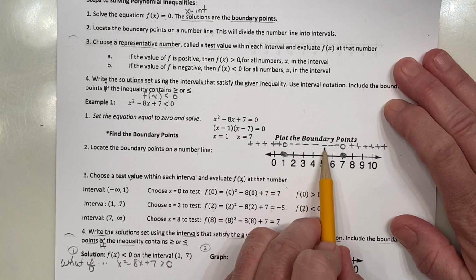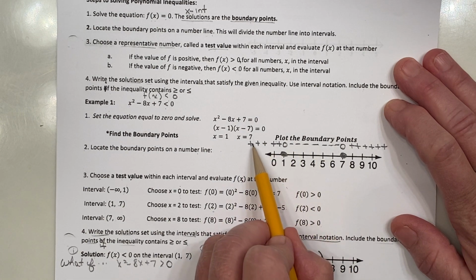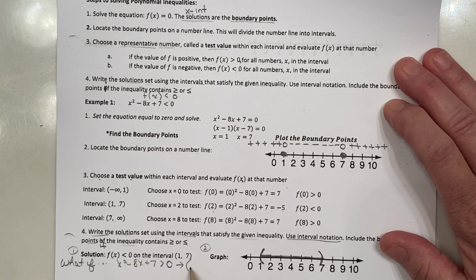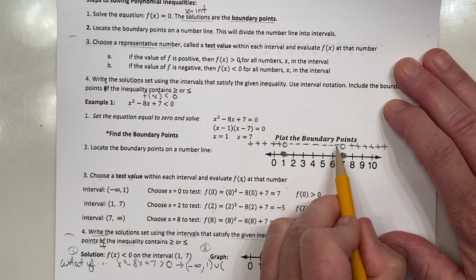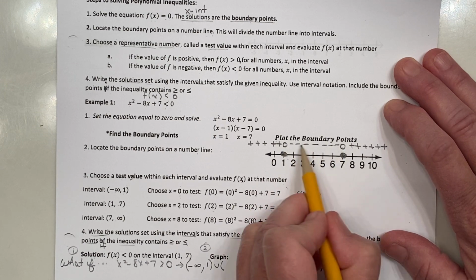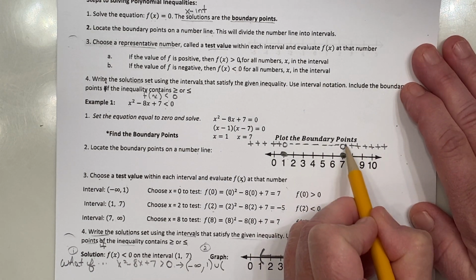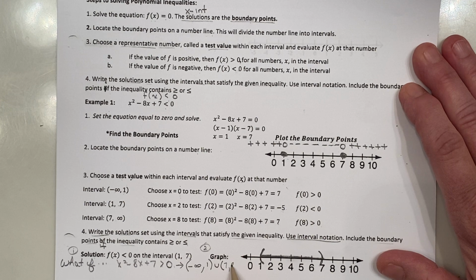So I go back to my organized work and I go, okay, greater than 0 means positive. So coming up from negative infinity, the solution in interval notation would be negative infinity up to x equals 1, union. All these x values return a negative y, so I don't want those if my inequality was greater than 0. And so I go back to 7, I don't include it, and I go to infinity.